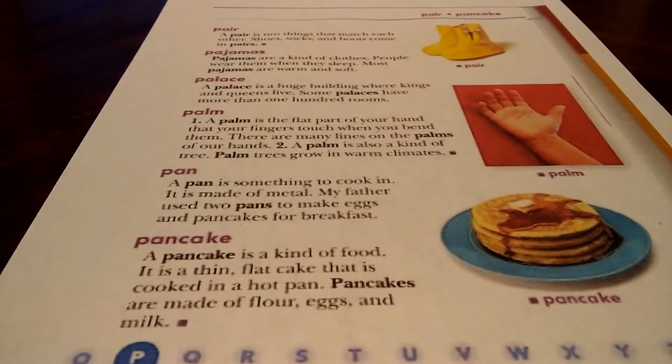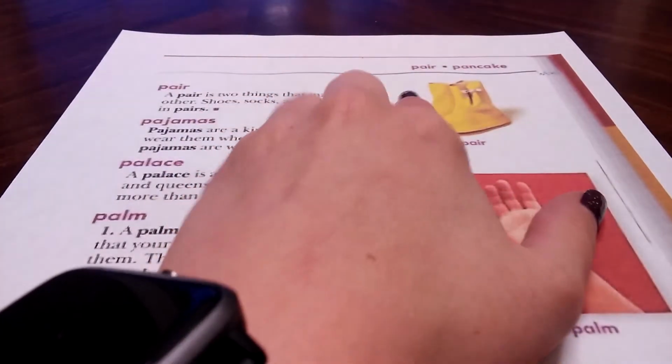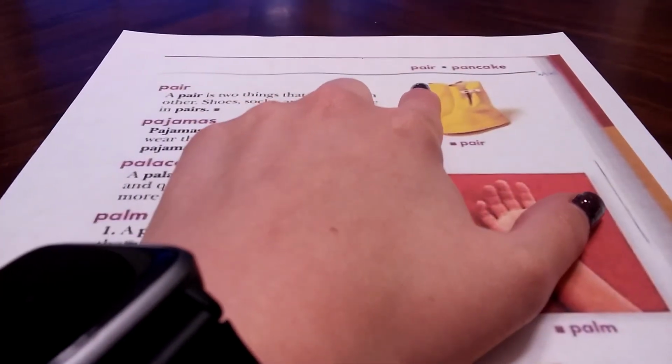This is an example of a page from a dictionary. Now, the first thing that you need to remember about dictionaries is that they are not all the same. You might have some that are for kids, and each one is going to look a little bit different. But for the most part, they work in the same way. The first thing that we're going to look at is called guide words. And right here in this one, they are up at the top.